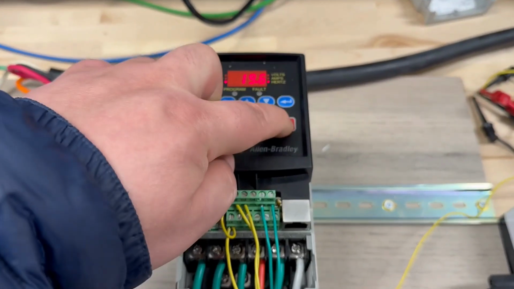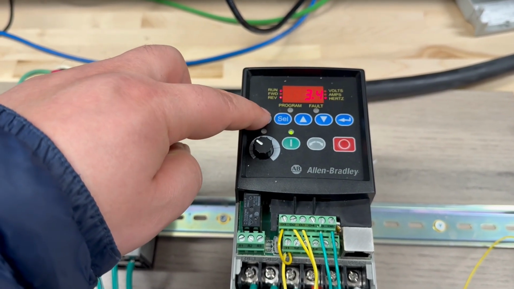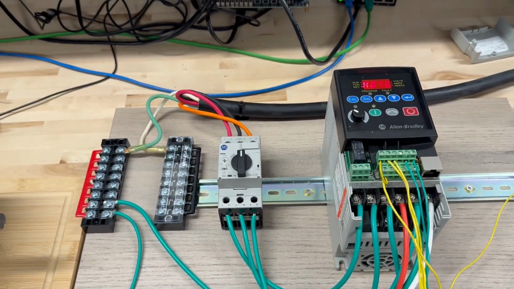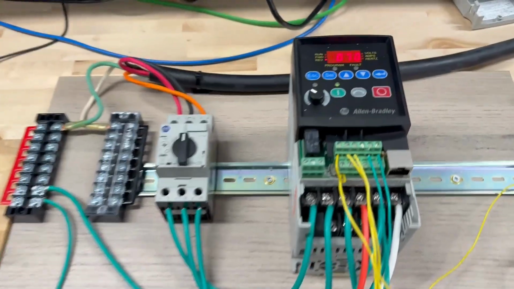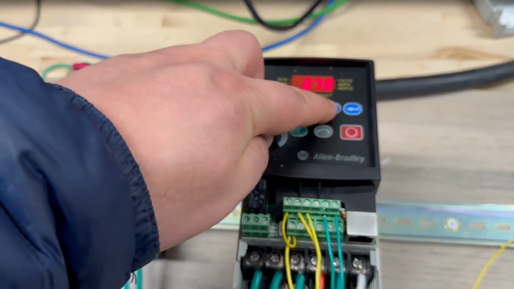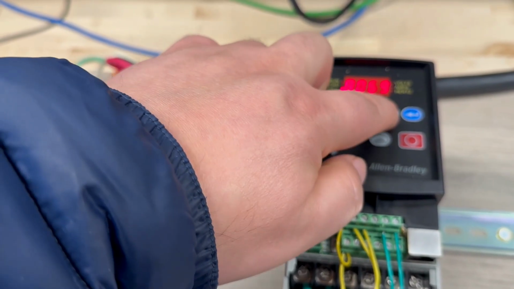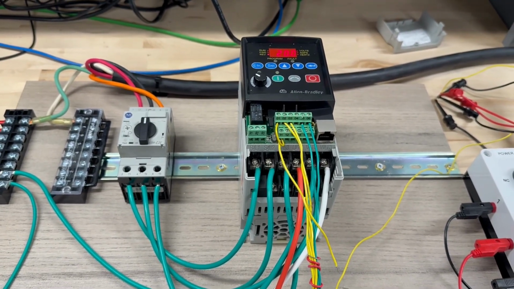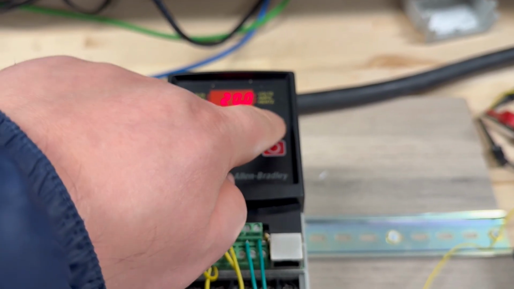Acceleration time 2 comes from A67. So let's stop it and go to A. What's the parameter? Acceleration time 2 is 67. Is it the P or A? It's A, 67. Yeah, it should be A, and it should be 67. See, right now it's 220. That was a little slow, so let's change that to something very fast and you see the difference.